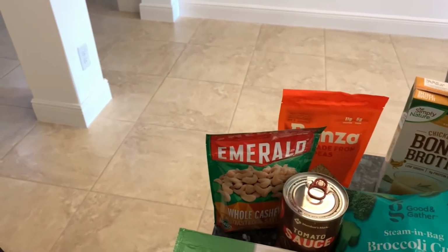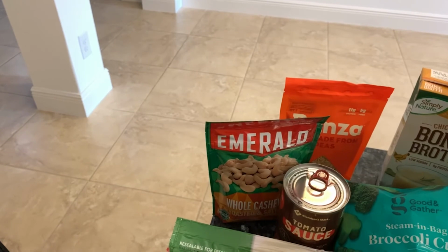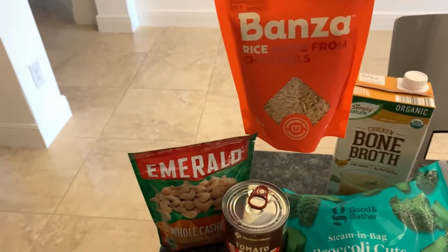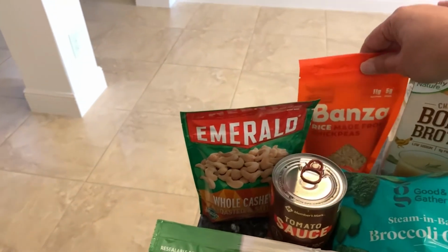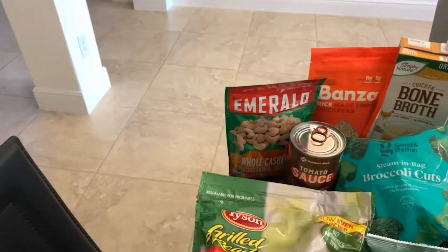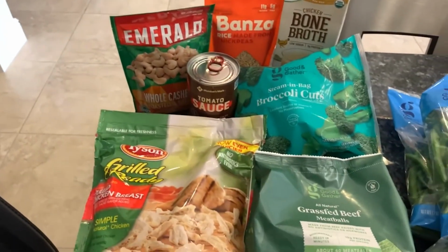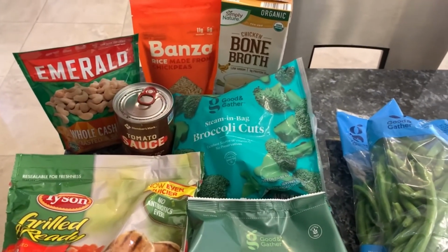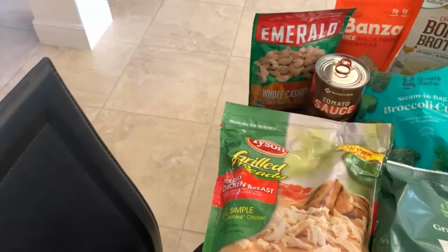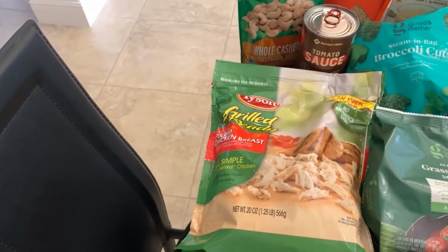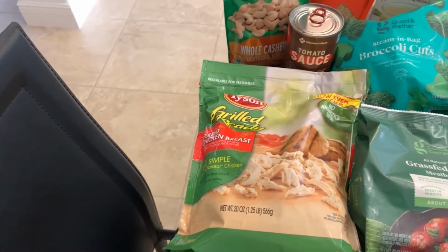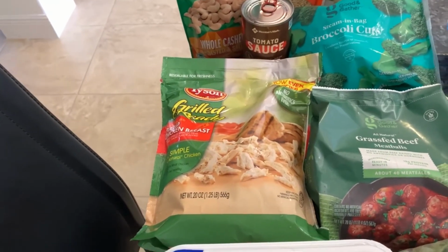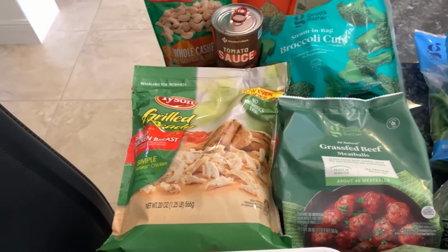As I mentioned, we're going to have the quinoa and broccoli skillet, but we're actually going to use the Bonza chickpea rice instead of quinoa. We've got our cashews, tomato sauce. The broccoli cuts will also be going into that casserole, as well as this grilled pulled chicken. So we're going to go ahead and use that instead of the fresh chicken that it called for, just because I wanted something that was going to be super quick and easy.